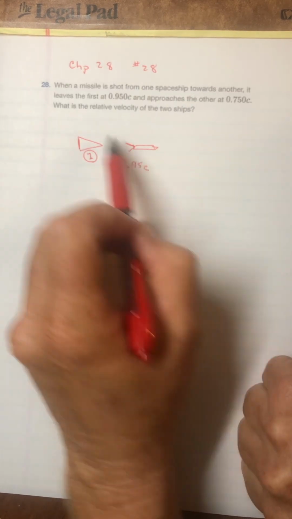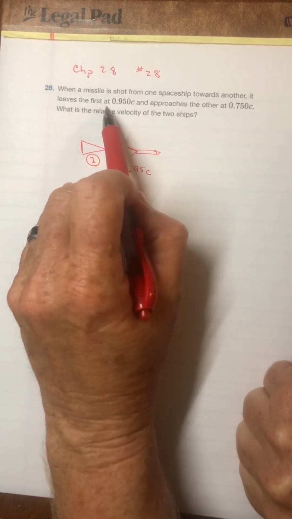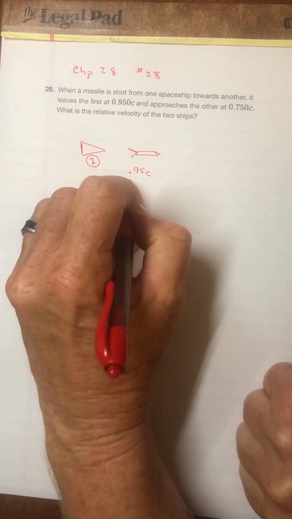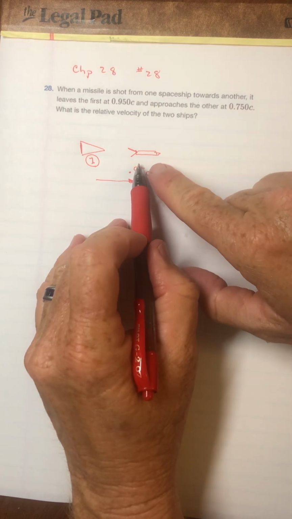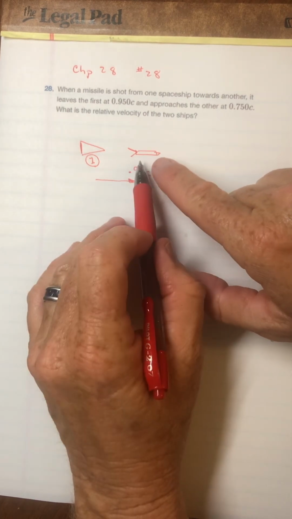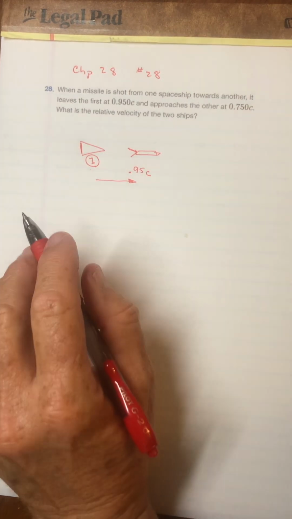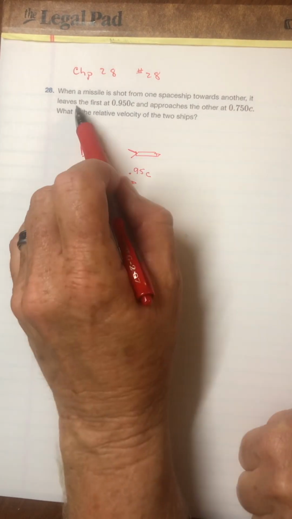Now, we have to read a little bit into this problem for it to make any sense, because it says it leaves the first at 0.95 C. What they mean here, I'm pretty sure, is how fast the missile is leaving the ship as measured from this first ship. They don't say that explicitly, but I'm pretty sure that's implied here.